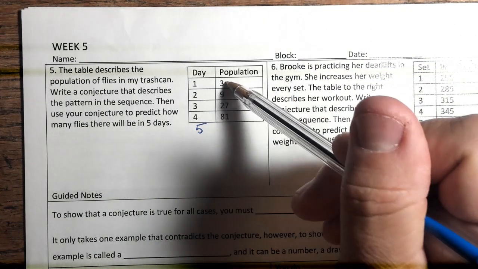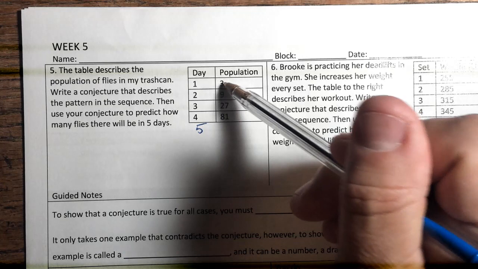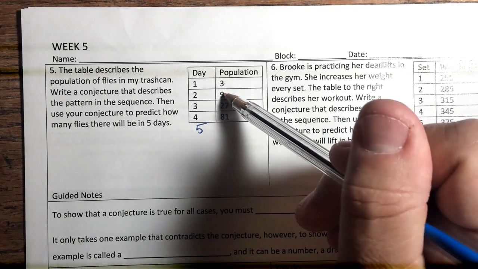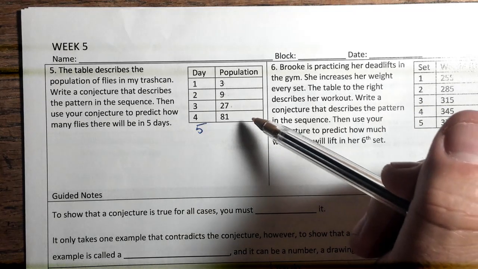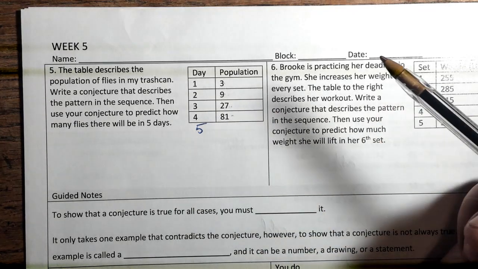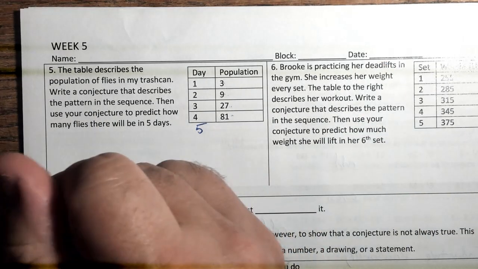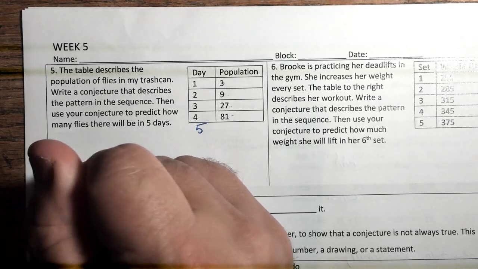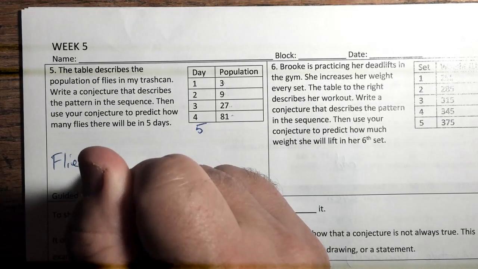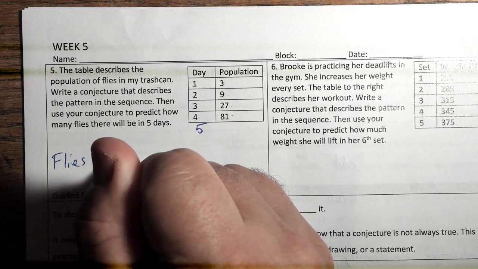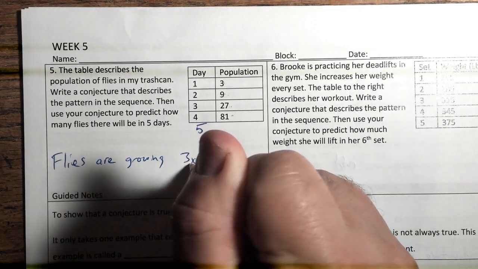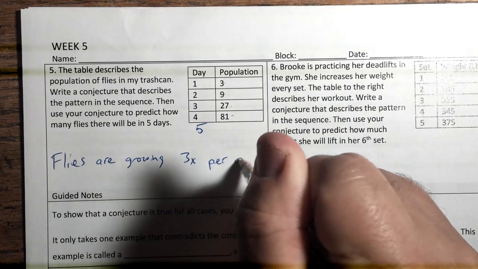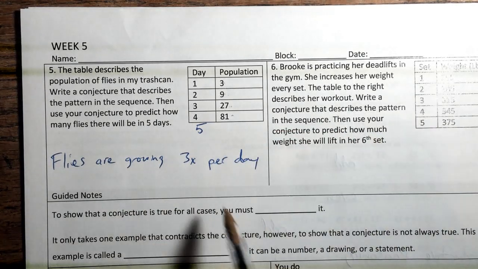Well, if you can't tell, 3 and 9. So 3 times 3 is 9. 9 times 3 is 27. 27 times 3 is 81. So these flies are tripling, so they're growing by 3 times each day.